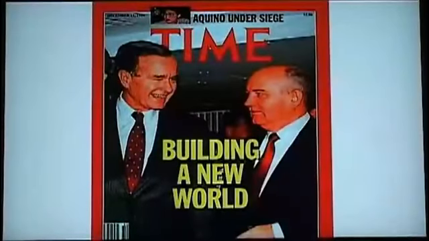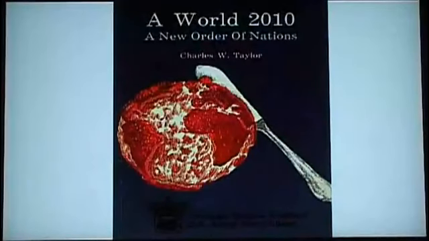And here we see Bush working with Gorbachev, planning a new world order. Even our Strategic Studies Institute for the United States Army War College published this publication, The World in 2010: A New Order of Nations, showing how the world is being carved up, and the Strategic Studies Institute of the United States Army War College is a part of it. They're telling you that your very country is dividing up the world, a world in which we will see in 2010 a complete new order of nations.